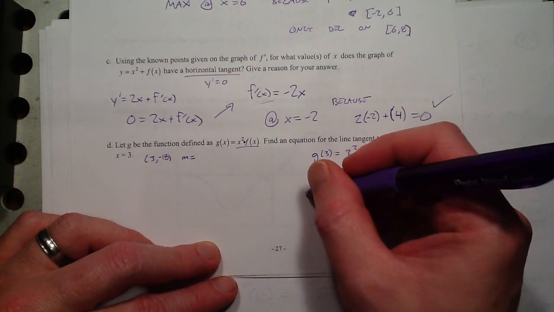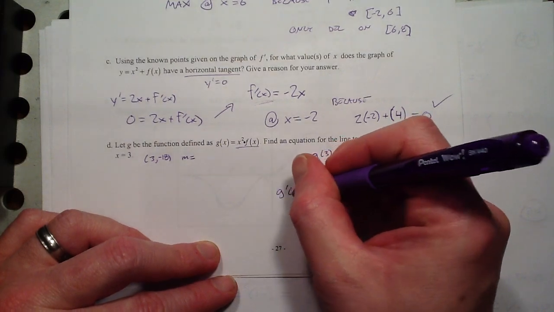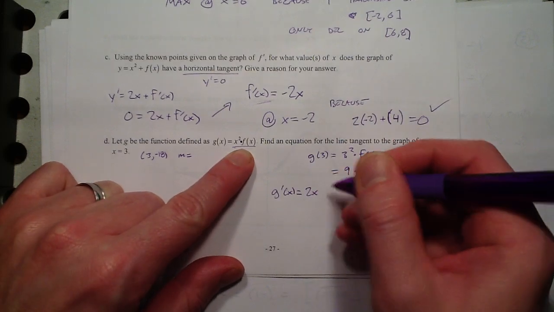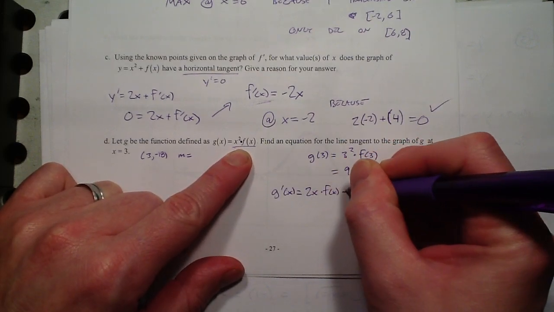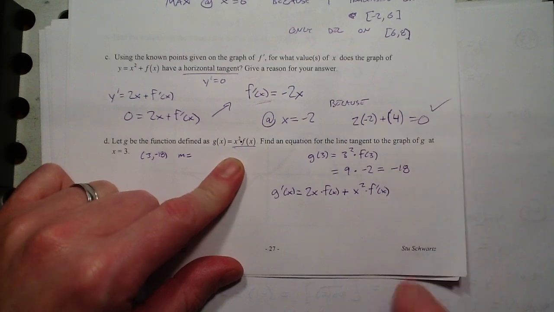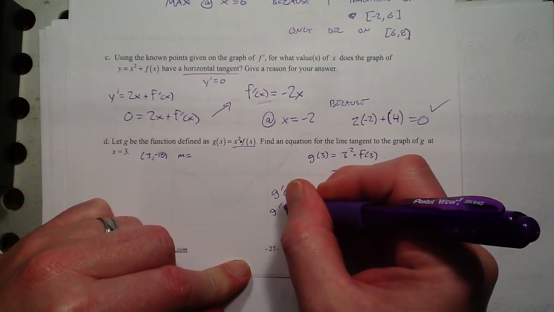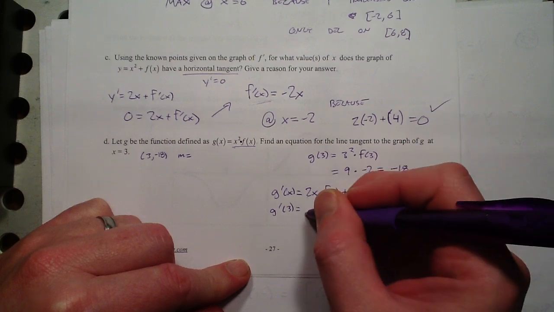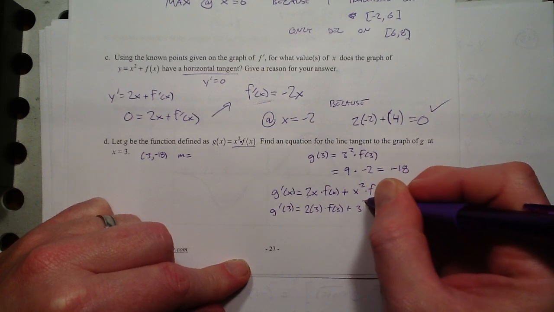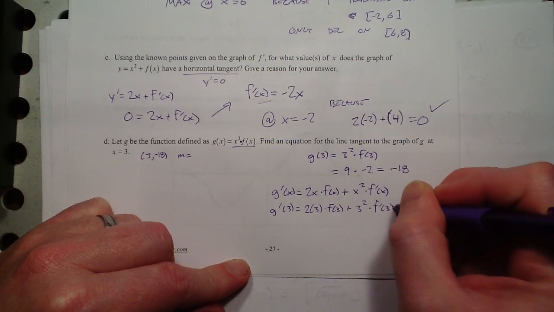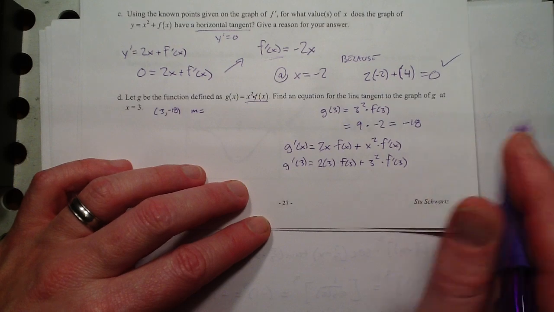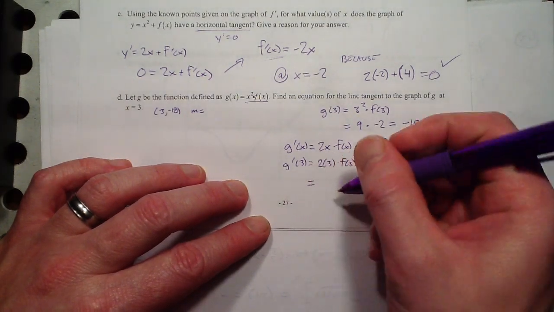Now we need slope. So let's see. G prime of x is equal to the derivative of the first times the second plus the first times the derivative of the second. And we can plug 3 into that now. Let's see what happens. 2 times 3 times f of 3 plus 3 squared times f prime of 3. F of 3 is negative 2. We just did that up above.